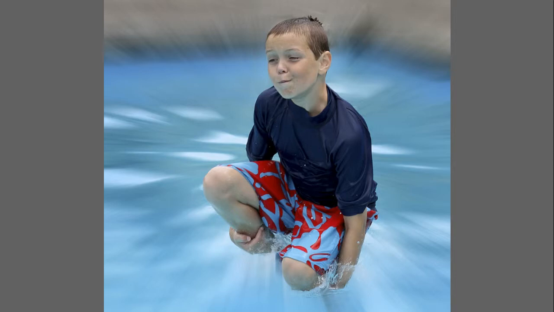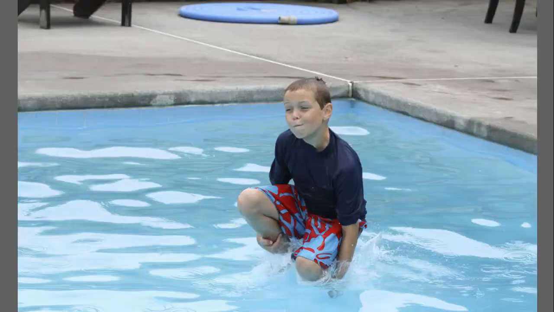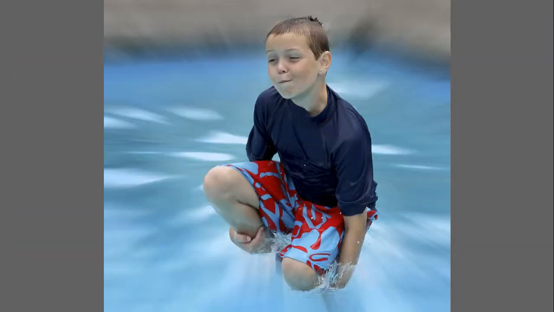In this image I applied the Radial blur filter in Photoshop, also available in Elements. And that Radial blur accomplishes 2 things. It imparts a nice sense of motion to the image, but it also hides the ugly background.